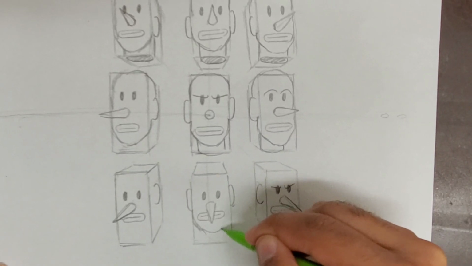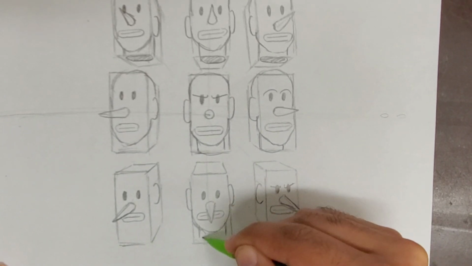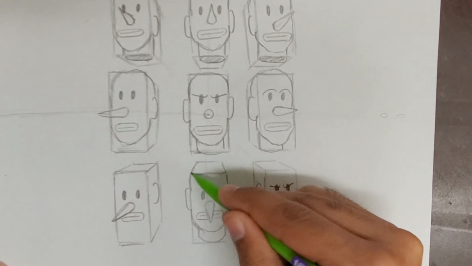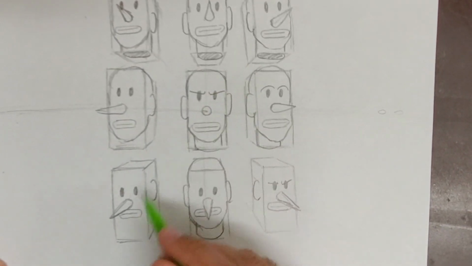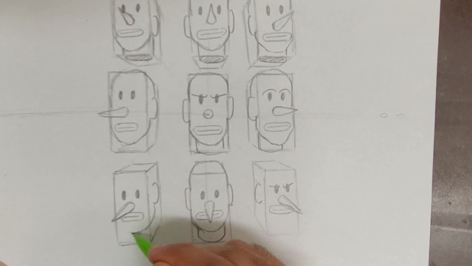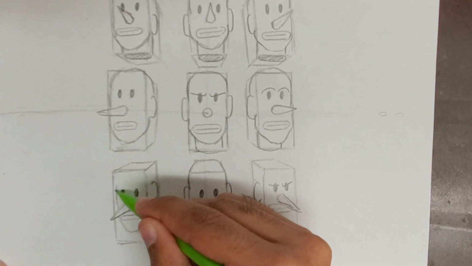Jaw, chin. See, here we wouldn't be able to see the bottom of the neck, but we could see the top of the head. Jaw, chin. Same thing.